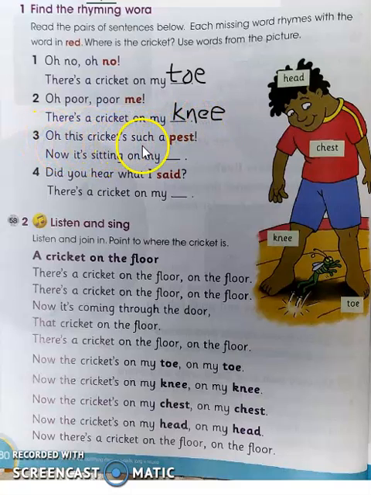Oh, this cricket's such a pest. Pest, what is that? It's something that troubles you a lot. Okay? ബുദ്ധിമുട്ടിക്കുന്ന ഒരു സാധനം. Now it's sitting on my head ആവാൻ പറ്റുമോ? Toe കഴിഞ്ഞു, knee കഴിഞ്ഞു. What is the next one? Chest. So you write chest here.